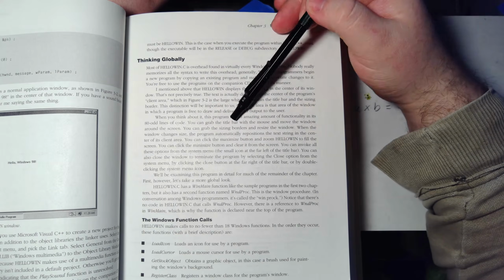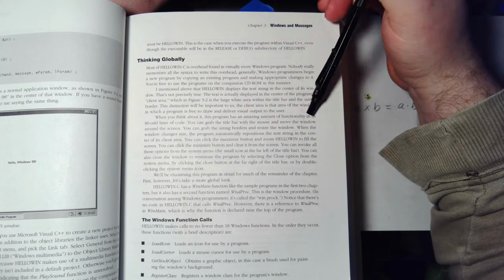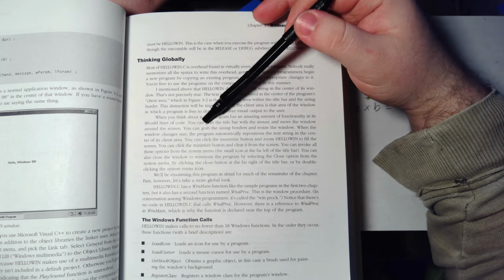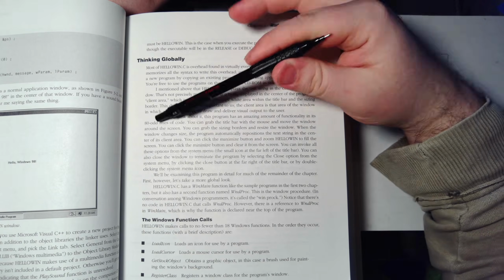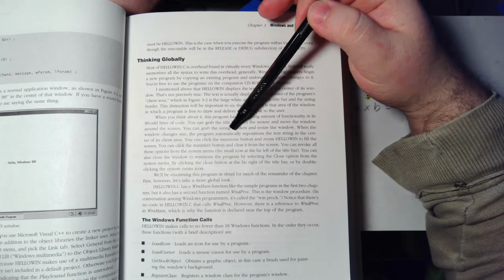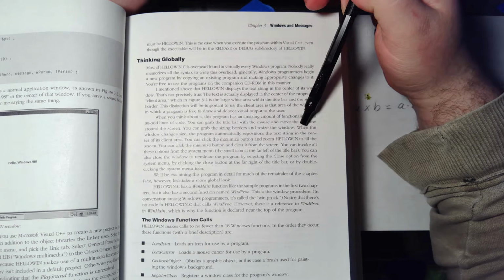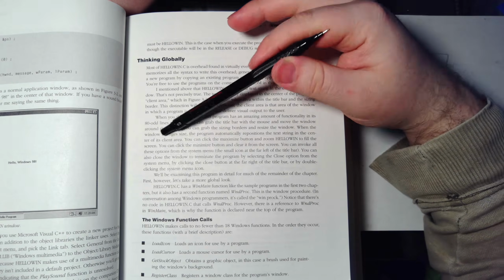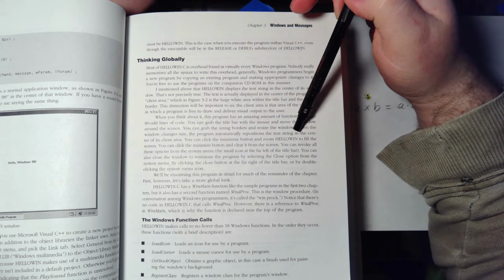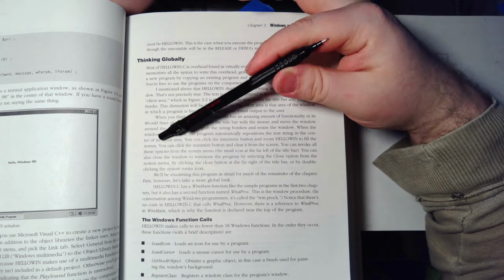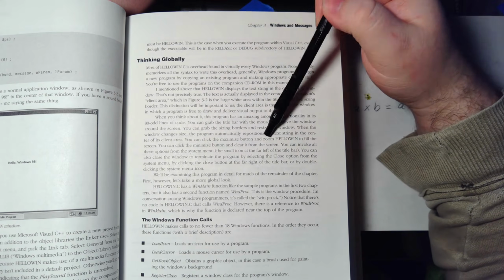You can grab the title bar with the mouse and move the window around the screen. You can grab the sizing borders and resize the window. When the window changes size, the program automatically repositions the text string in the center of its client area. You can click the maximize button and zoom Hello Win to fill the screen. You can click the minimize button and clear it from the screen.